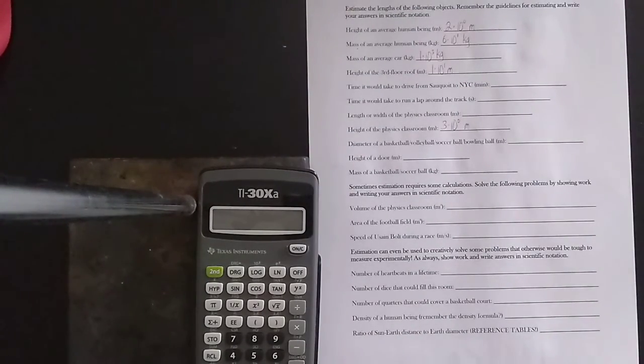Again, I'm making these estimates very fast. Does it matter if I'm exactly on? No, it doesn't. I'm just trying to get as close to the answer as possible. All right, a few more.